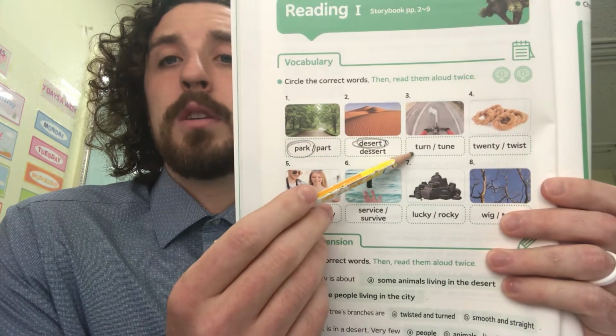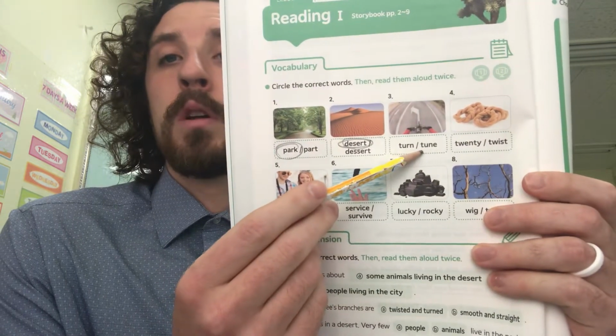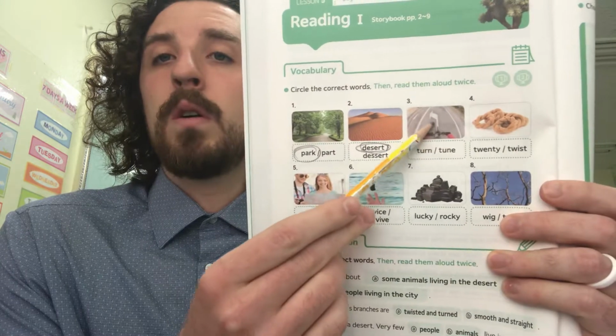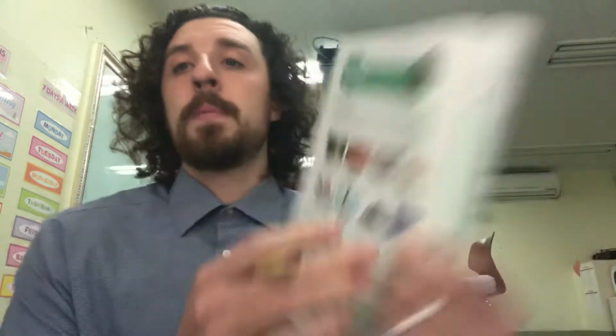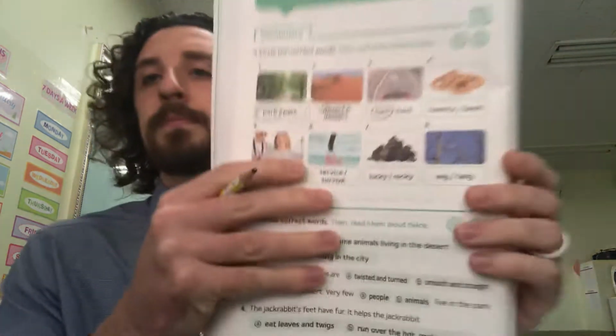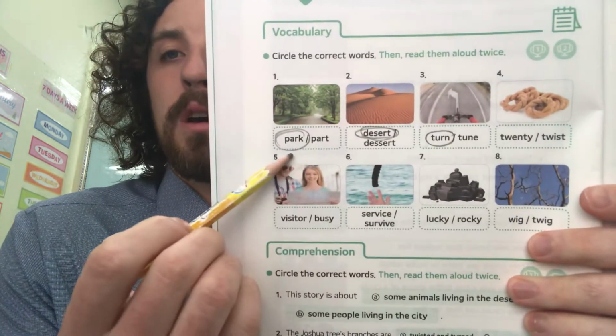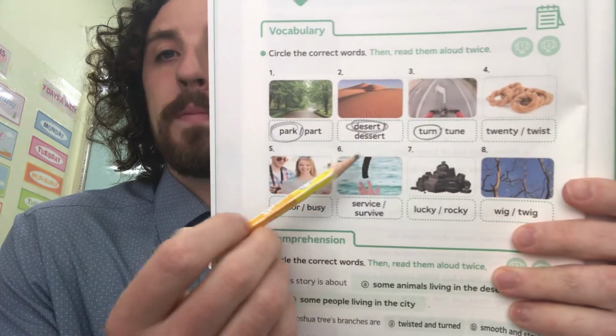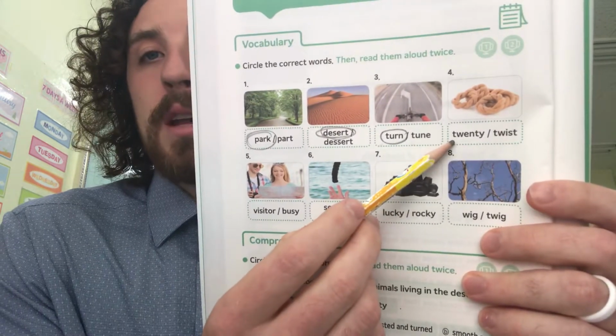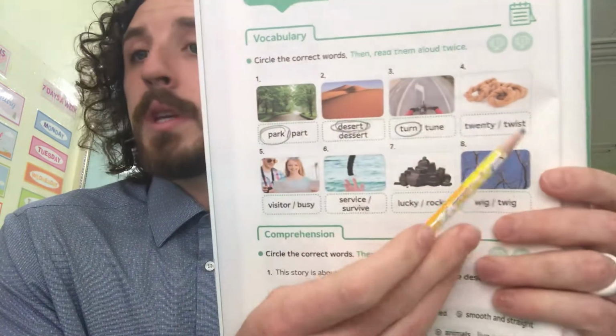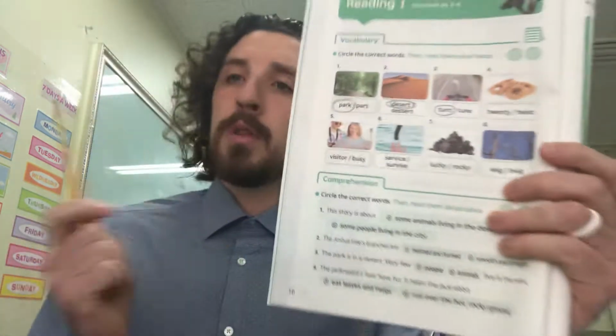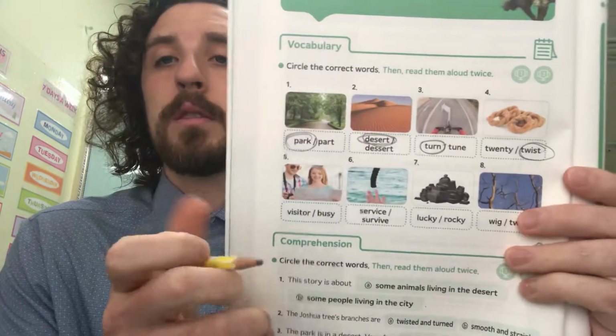Number 3, turn or tune? Well, if we look at the arrow, it's a turn. So that's going to be a turn. Number 3, turn. Okay. Now, is that twisty or is that 20? This one's easy. We all know what a twist is, so it's twisty. That is a twist. A twist.